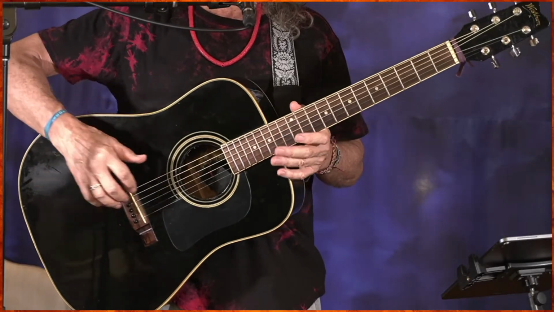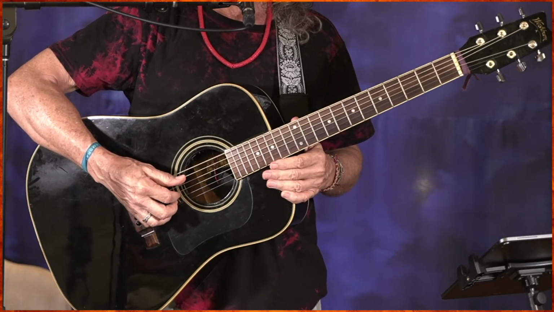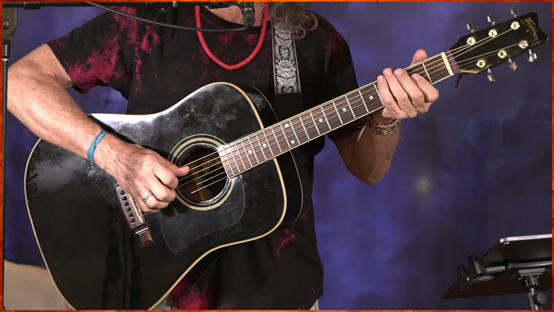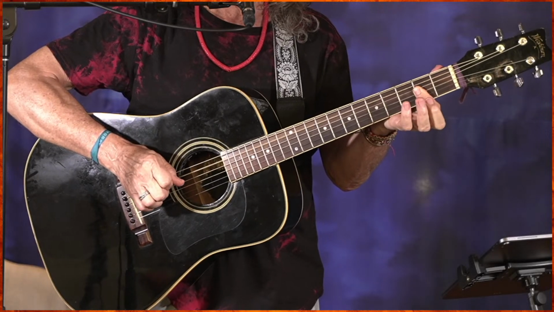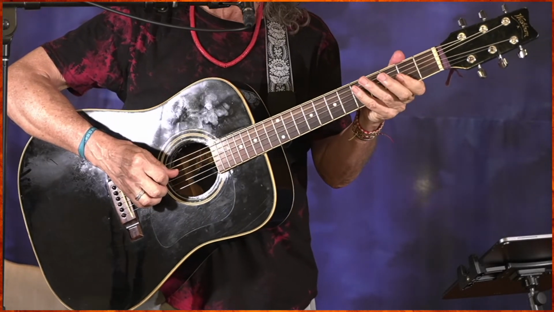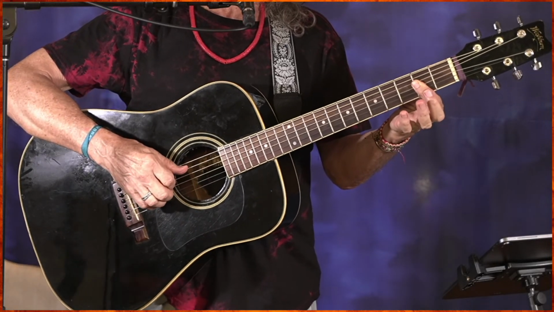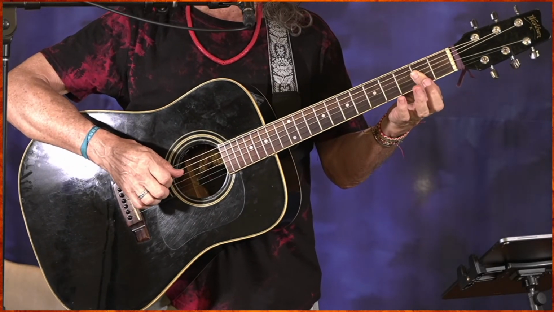So remember we tuned this low string down to a D. So we play the A. And then where's 1 at? A is 1. That's how you can move these chords around. It's pretty cool. So this is 1.